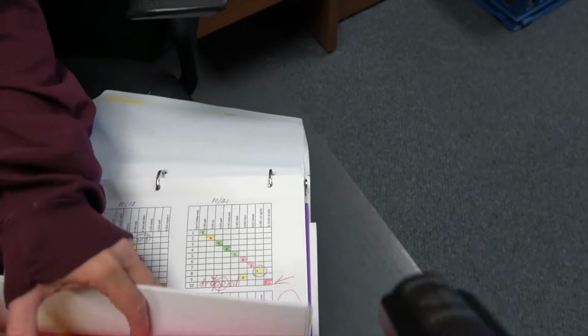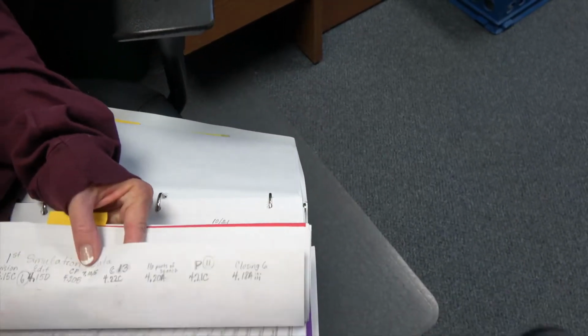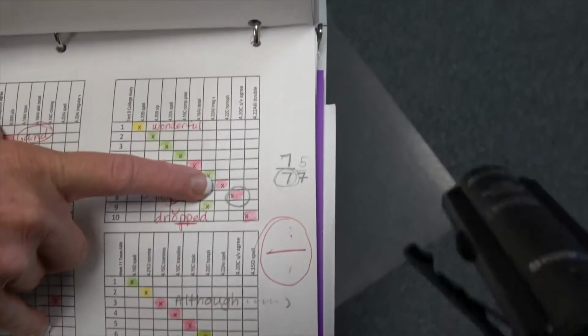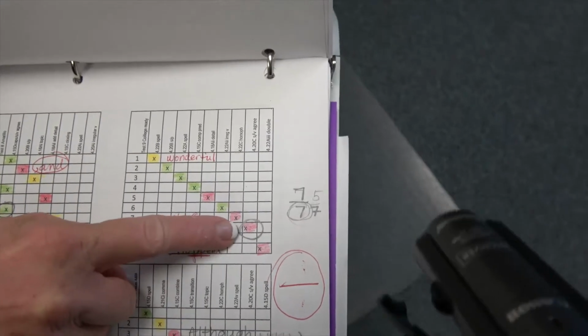Now, if you look at this next class, though, okay, let me go back into that data. Okay, this class struggled a lot more. So when we got into this one, subject-verb agreement for this class was a big struggle.